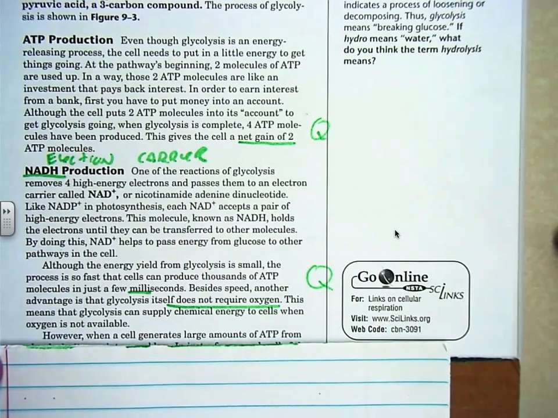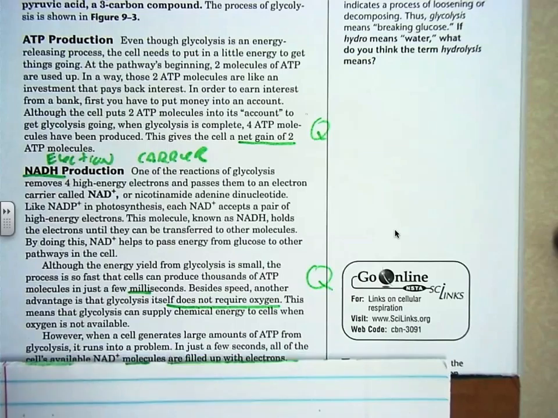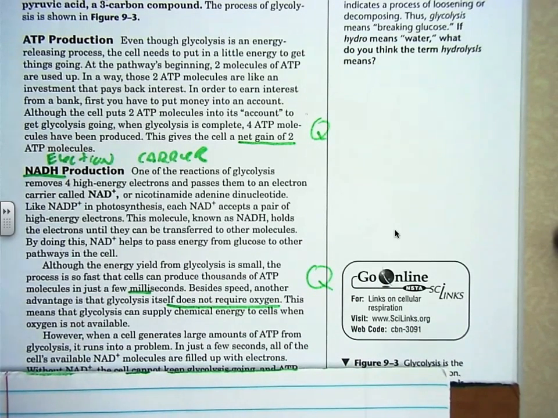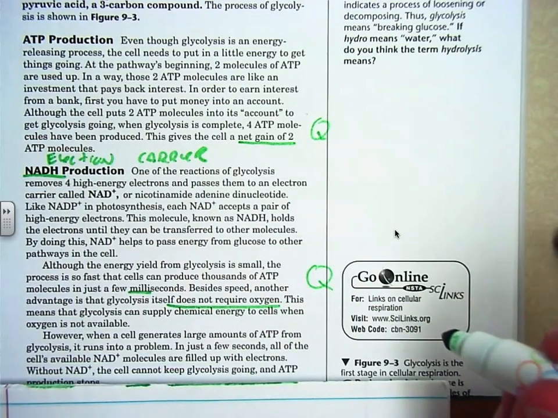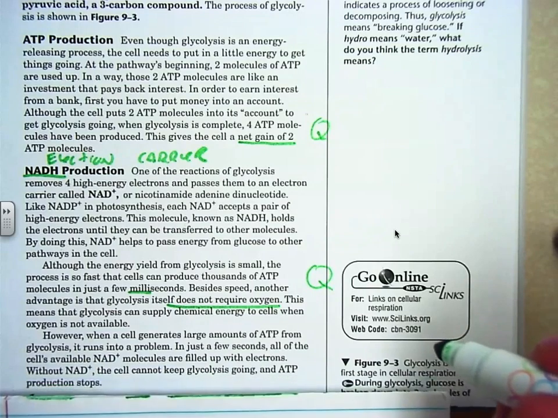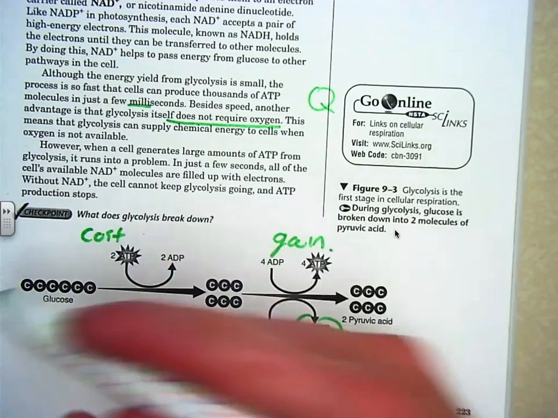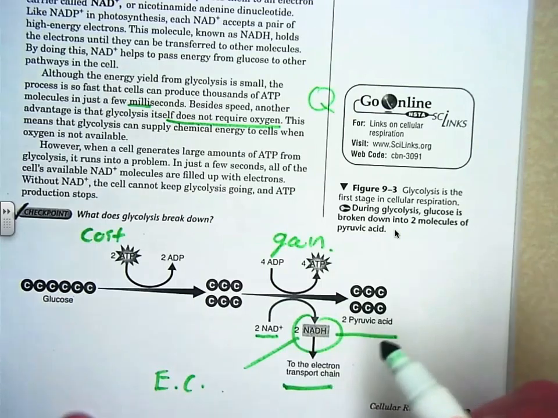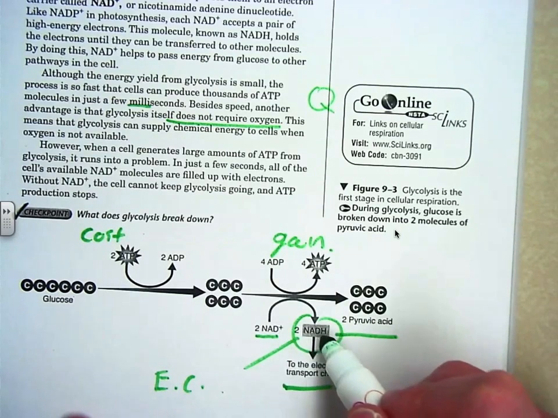However, when a cell generates large amounts of ATP from glycolysis, it runs into a problem. In just a few seconds, all of the cell's available NAD+ molecules are filled up with electrons. Without NAD+, the cell cannot keep glycolysis going, and ATP production stops. And basically what it's saying is, hey, check it out. This whole process requires NAD+. But after a while, in only a few seconds, all of the NAD+ is used up into NADH. Well, if you don't have any NAD+, it stops.